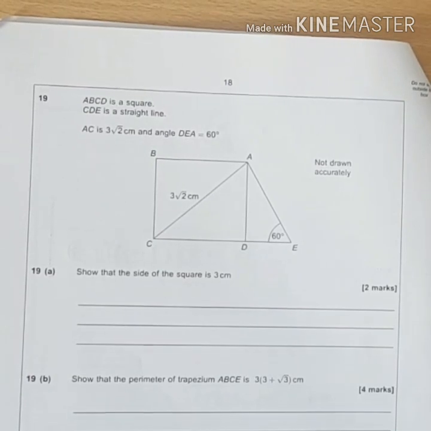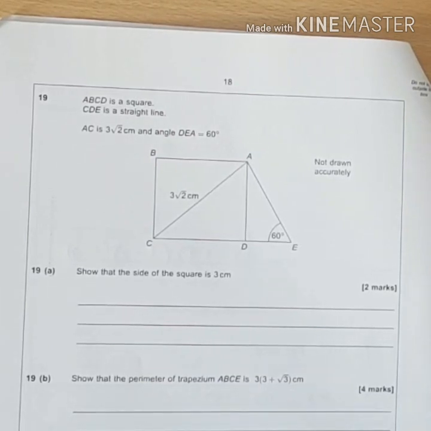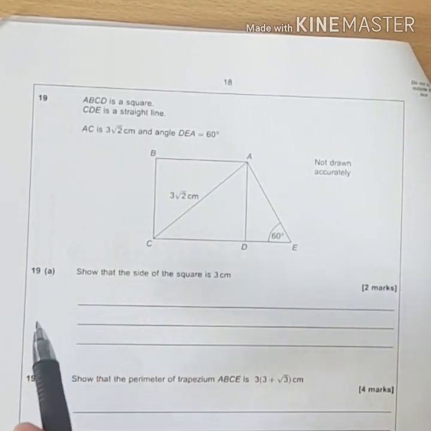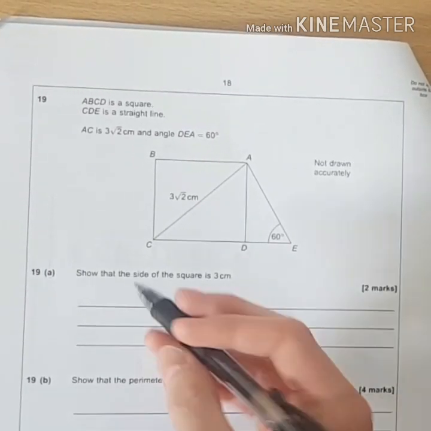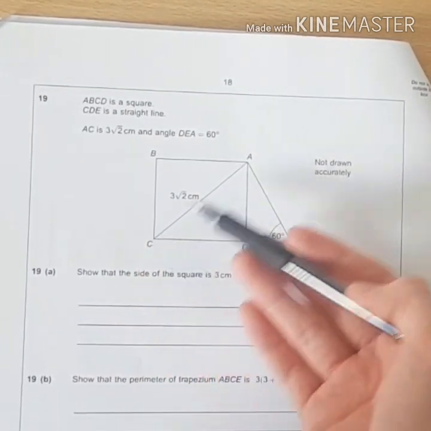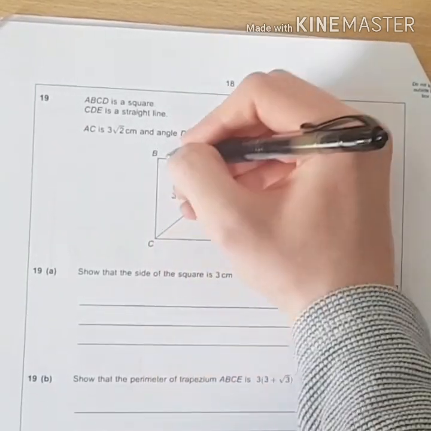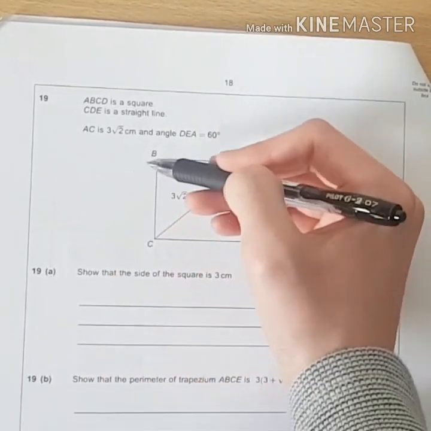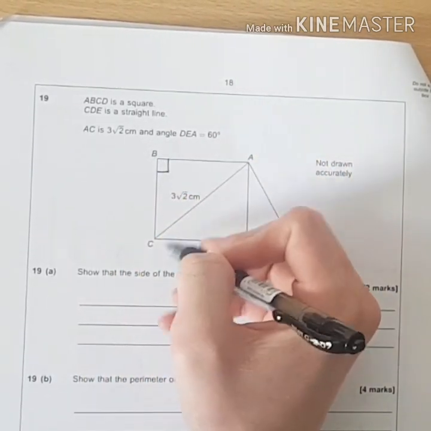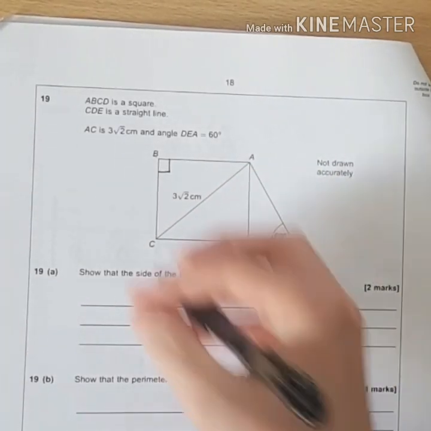Question 19. ABCD is a square, CDE is a straight line, AC is 3 root 2, and angle DEA equals 60 degrees. And we are asked for 19a to show that the side of the square is 3 centimeters. So for this, we can use Pythagoras' theorem, which states that a squared plus b squared equals c squared for any right-angled triangle. And since this is a square, we can see that this is clearly a right angle, and this gives us a right-angled triangle ABC.